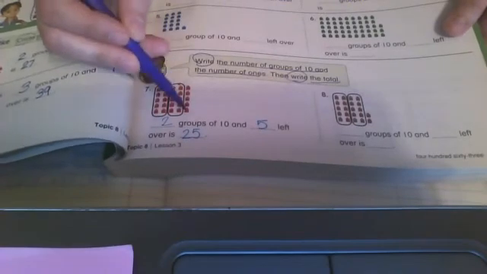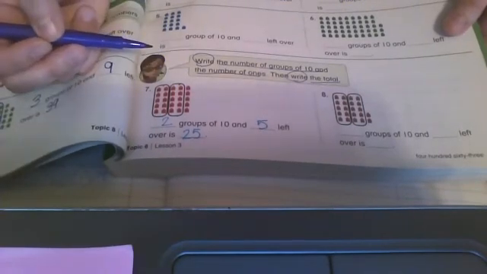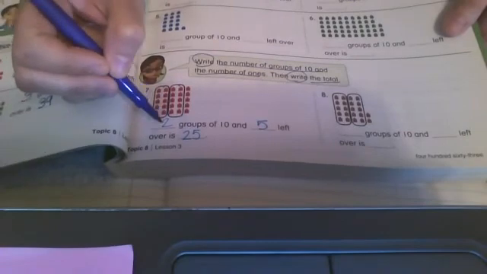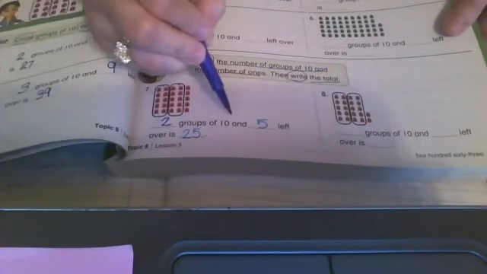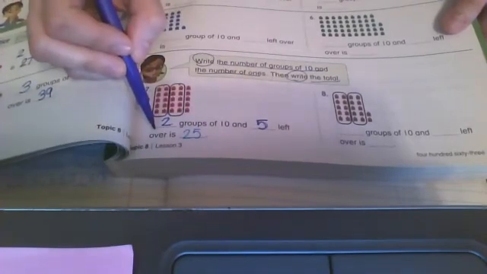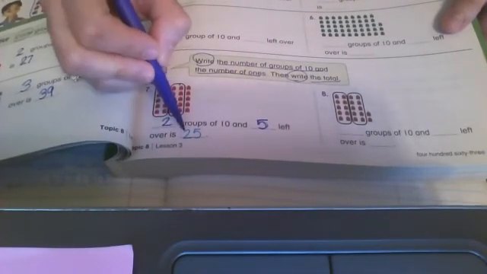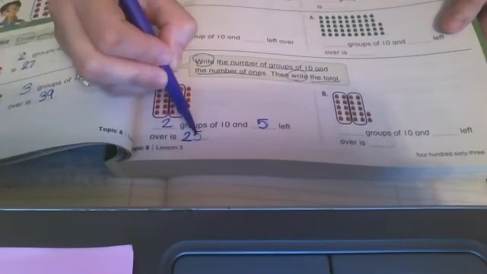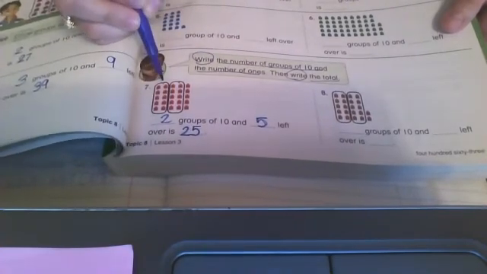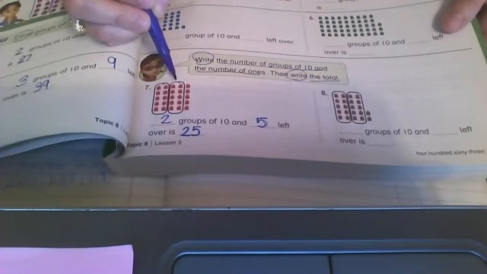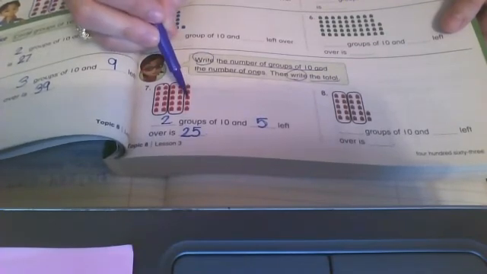All right, so if we look at this first example, they scooped up 2 groups of 10, and then they have a complete column, so I know that that's 5 ones. So we have 2 groups of 10 and 5 left over, or 5 ones, and that is 25 altogether. To confirm, we can count 10, 20, 21, 22, 23, 24, 25.